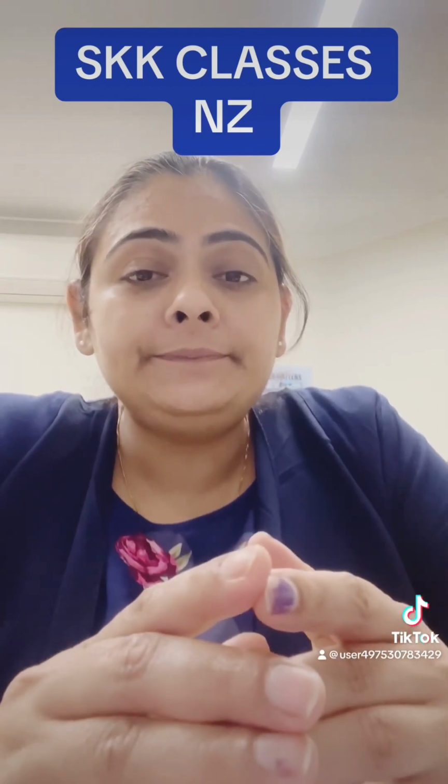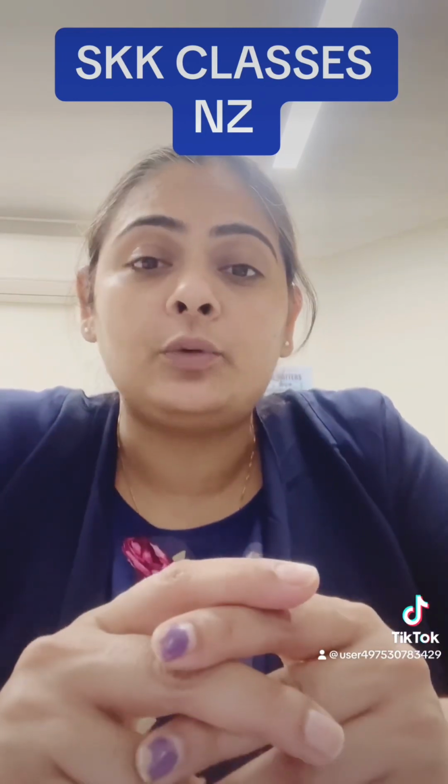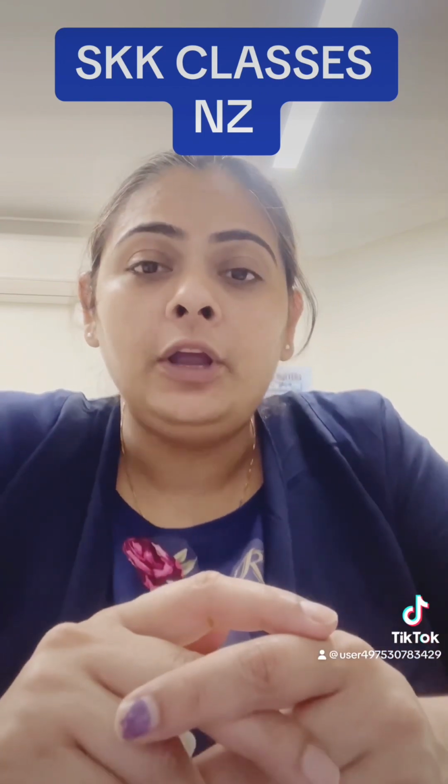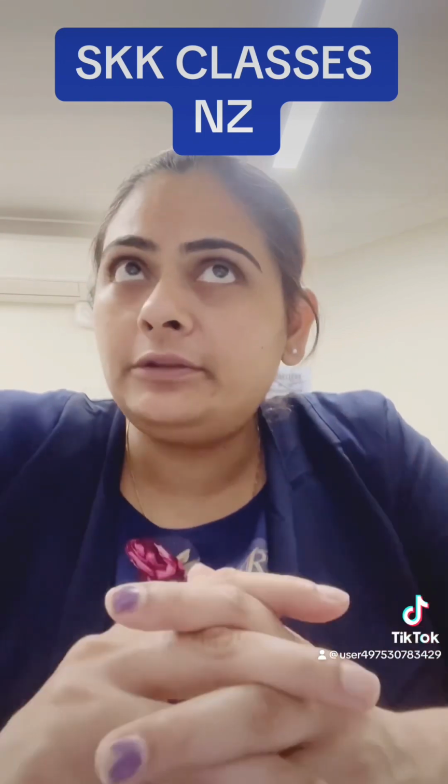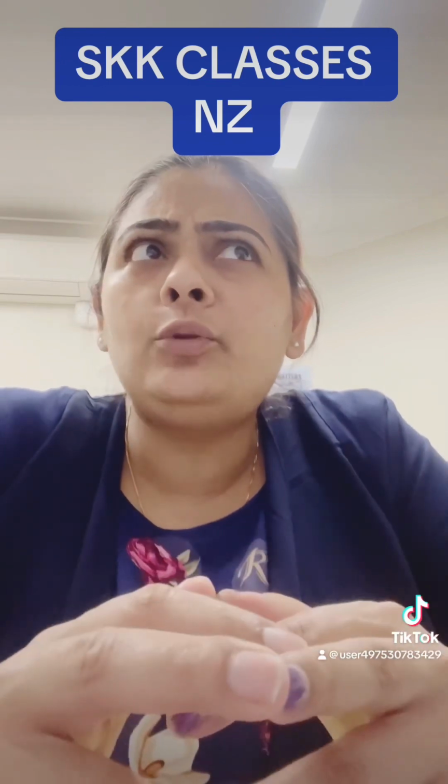The clot will be formed, and that clot will create a lot of problems, and sometimes it gets lodged or stuck in the heart, or can also get stuck in the lungs, and can lead to a very serious condition.